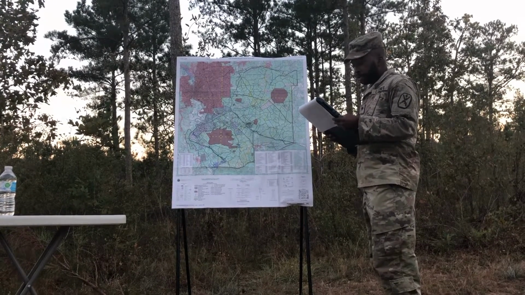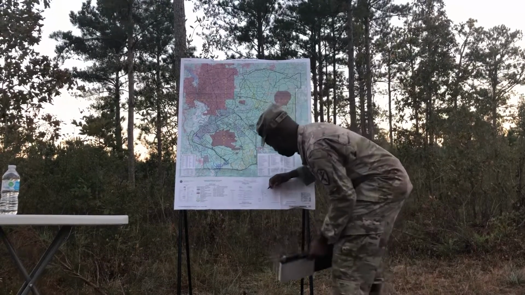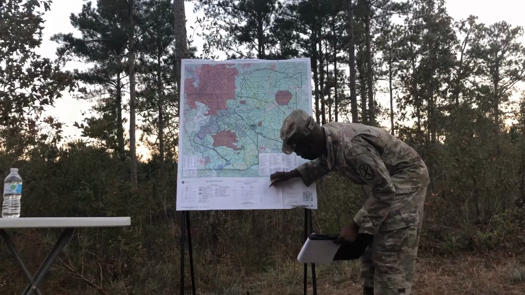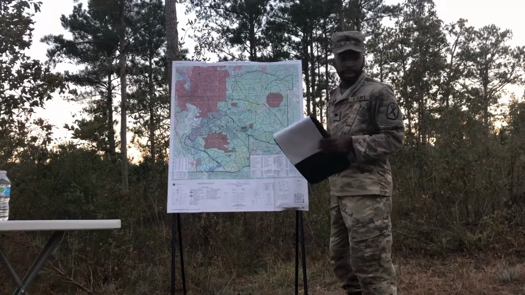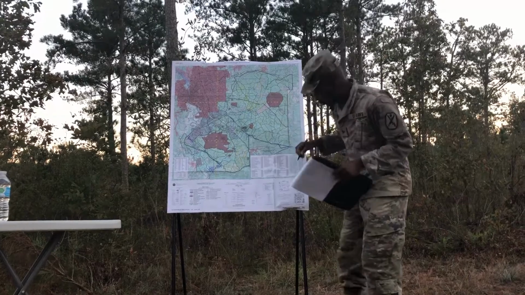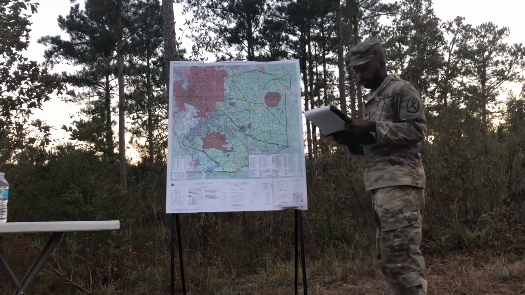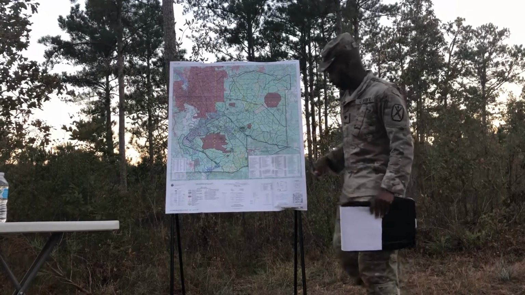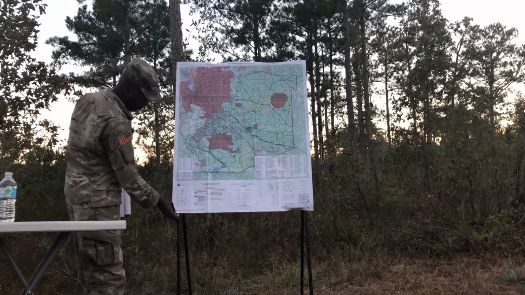Our GM angle is part of our margin. Our GM angle is on the right side, is the grid north, and it combines with the declination diagram, which is on the left side. Okay? Our legend is right here on the bottom left.